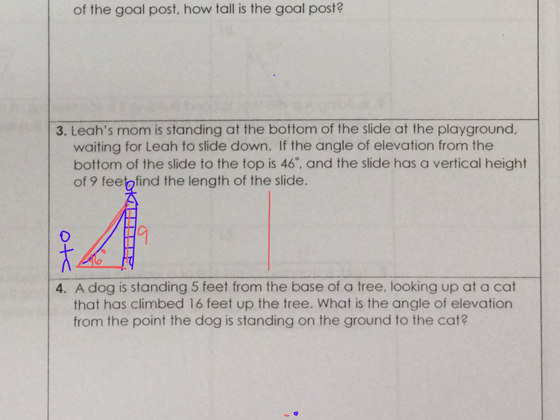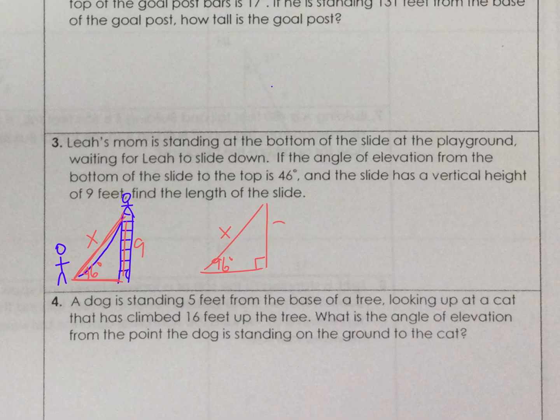Find the length of the slide. So let's draw it out. I want to know the length of the slide, so that's that side of it. I know this is 46, and I know this is 9. So this is my hypotenuse. That is my opposite. So use sine to figure out that missing side.